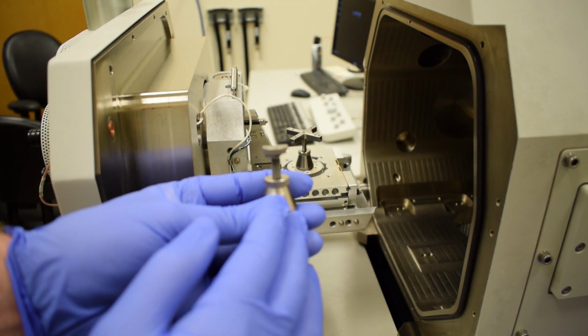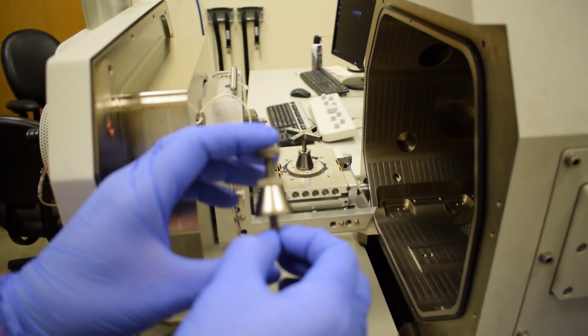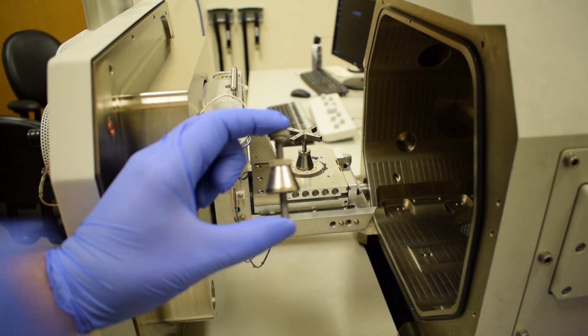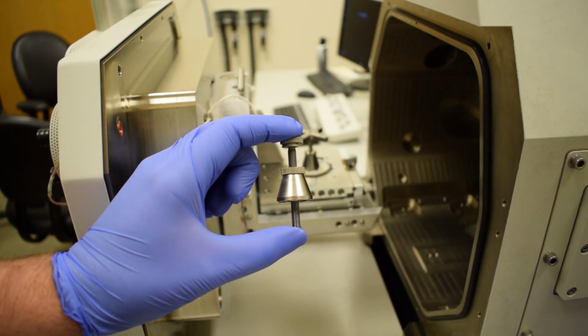Now, both of these adapters have a similar design.